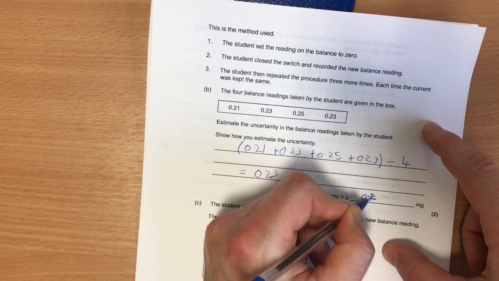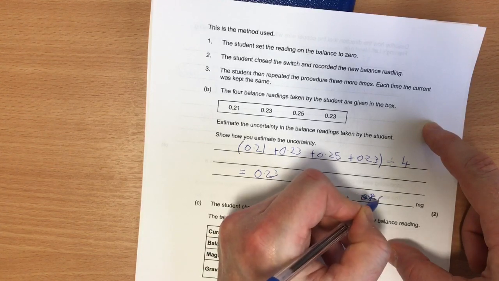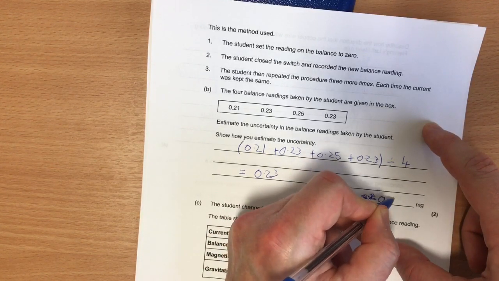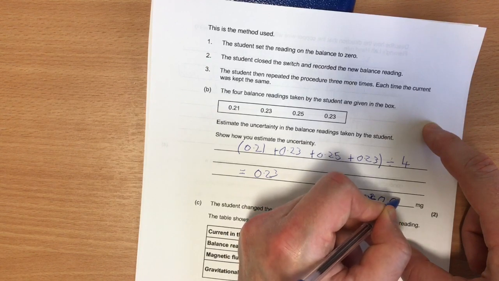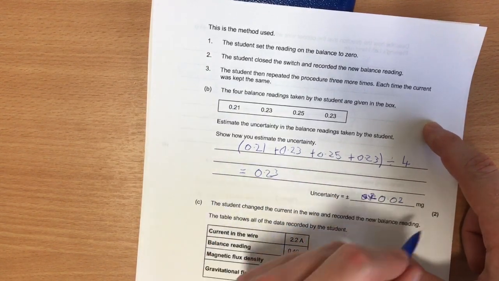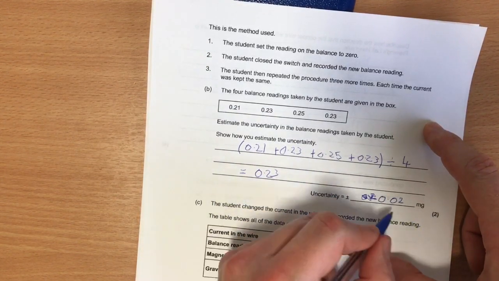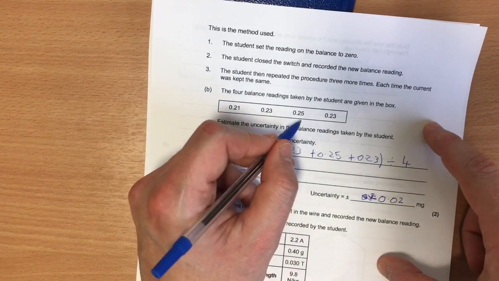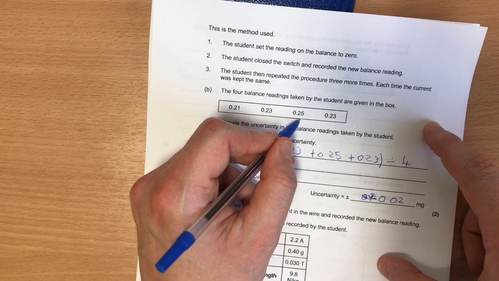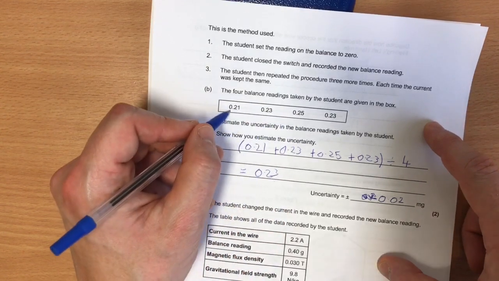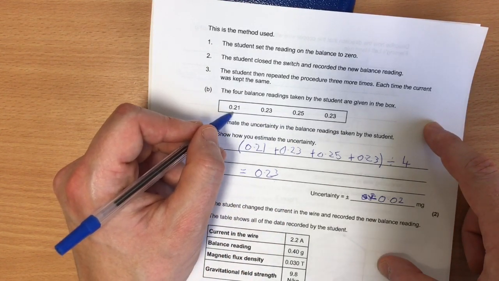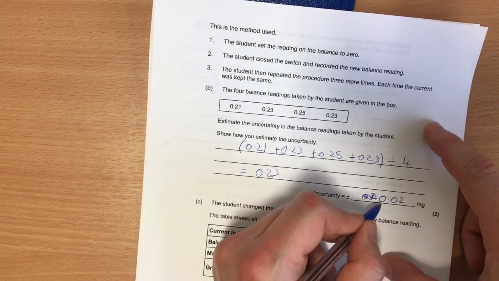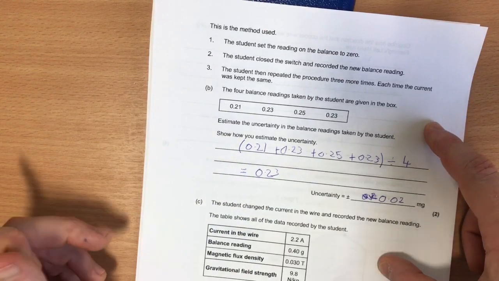I've got that wrong, it's 0.02. We have an uncertainty of plus or minus 0.02 grams. So 0.23 is the mean, 0.25 is the highest above that, so that's plus 0.02, 0.21 is 0.02 below it, so the uncertainty is plus or minus 0.02.